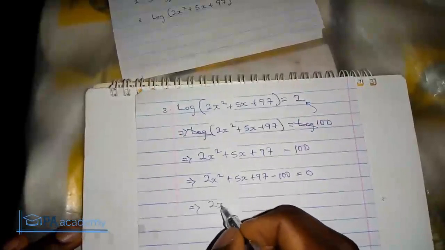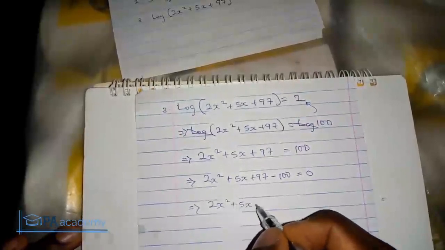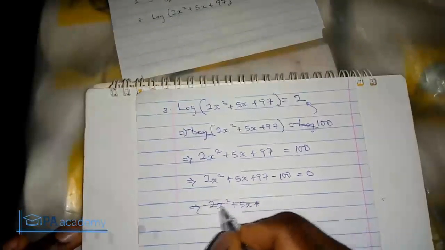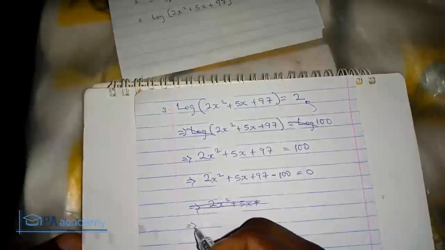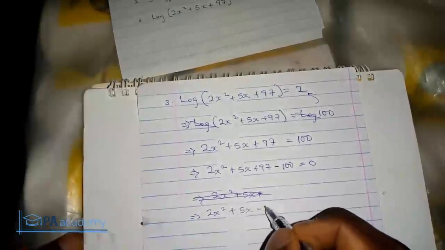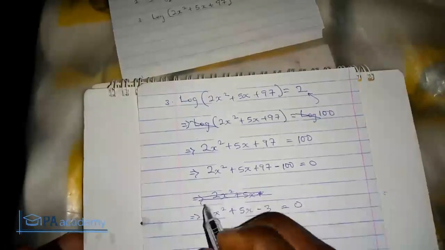So this will be 2x squared plus 5x minus, not plus, okay, to be 2x squared plus 5x minus 3 is equal to 0.